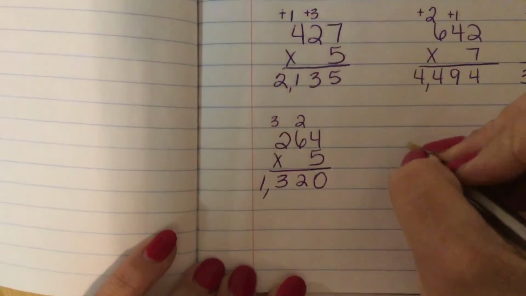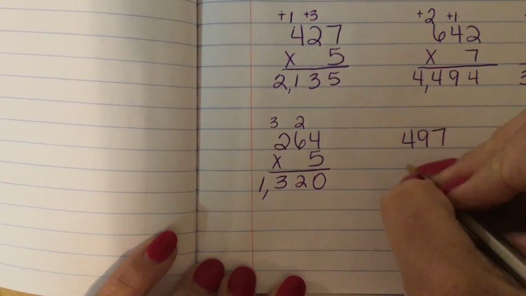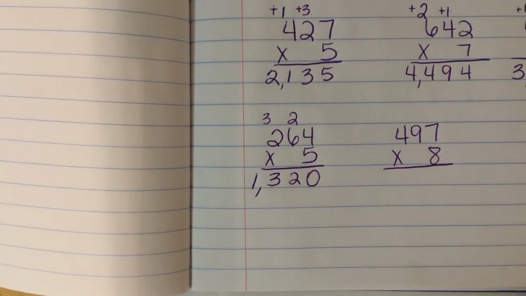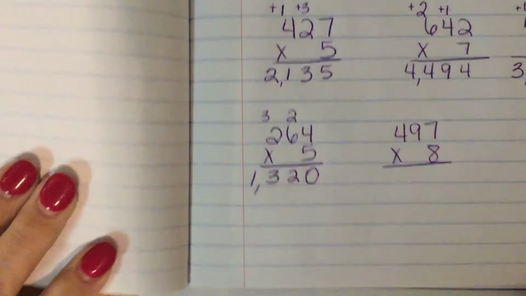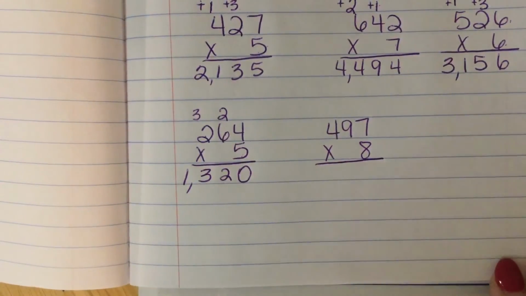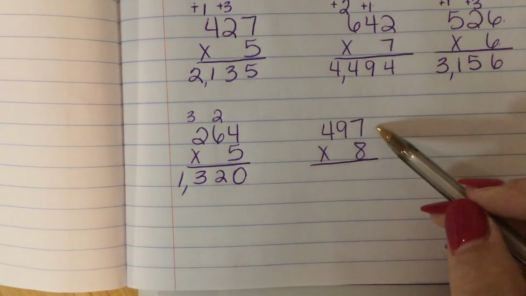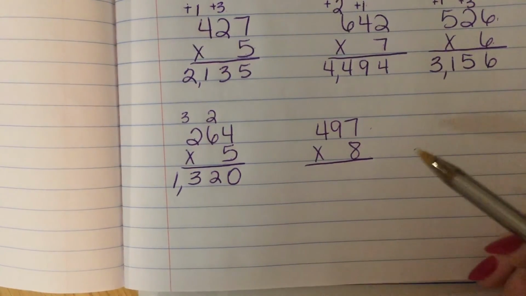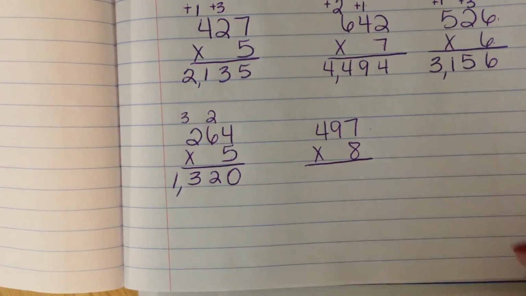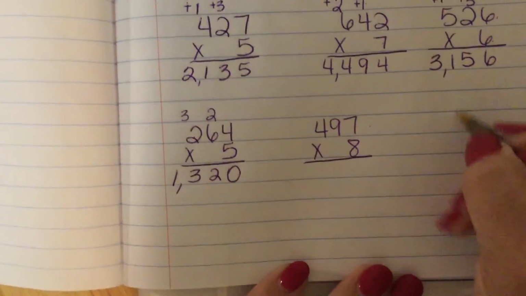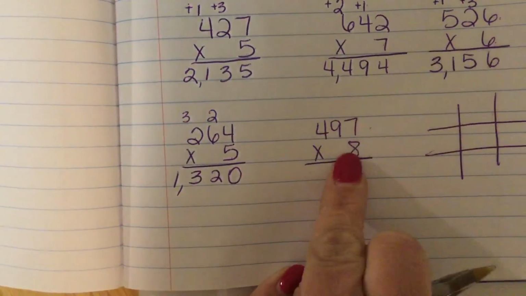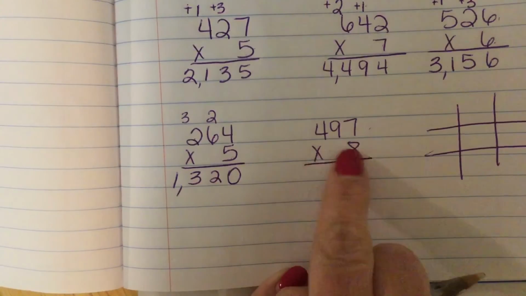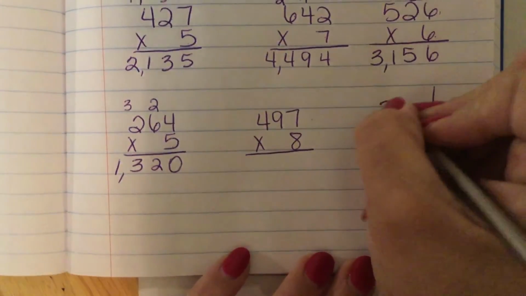Okay, all right, here's your next one. So in all of this, if I needed to do my tic-tac-toe boards, because I need to know my multiplication facts, which factor am I going to do a tic-tac-toe board for? 497 or 8? Okay, you're going to do it for this bottom digit, or in case there's 2 digits, the bottom digits. You're always going to do your tic-tac-toe board for the bottom factor. So we're going to do 8.